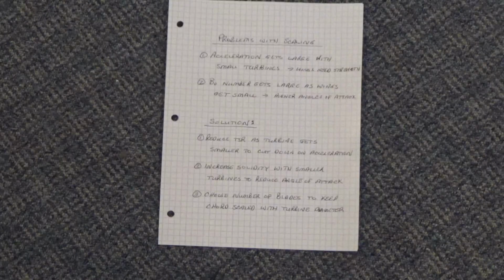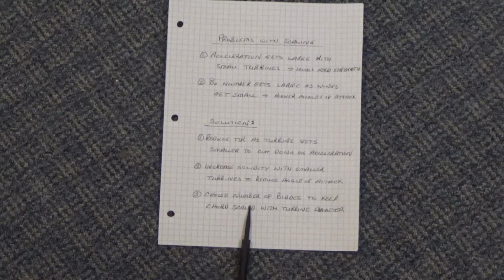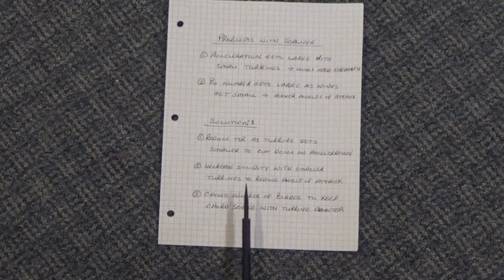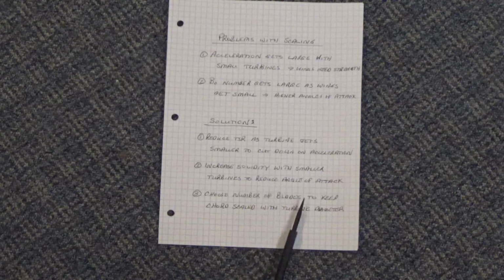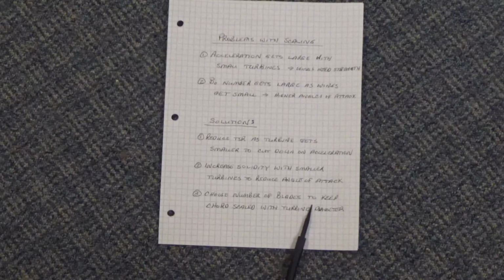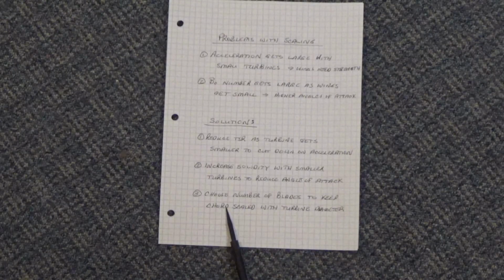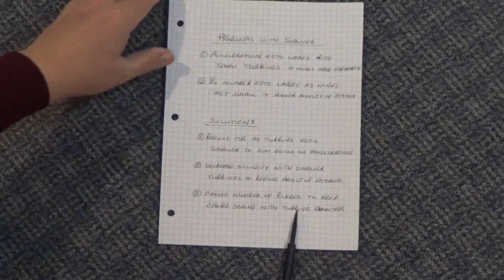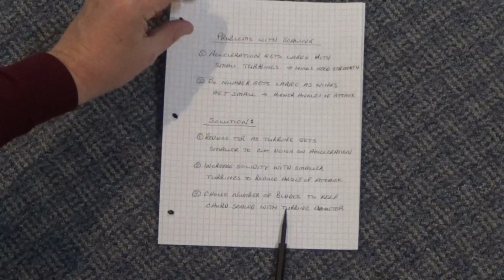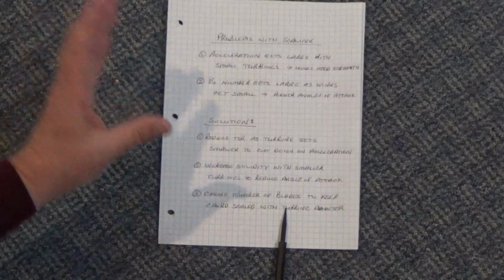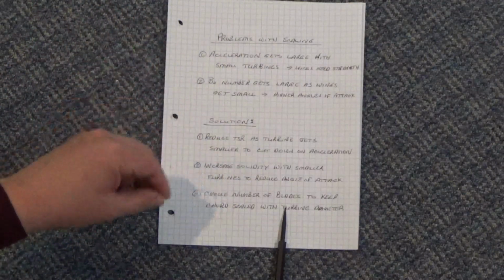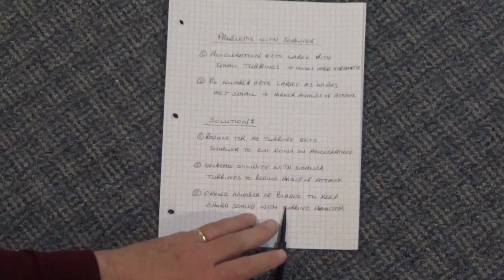And one thing we want to do is increase the solidity, but we don't want this chord to go larger because of this increased solidity. So one thing you can do is change the number of blades to keep the chord scaled with the turbine diameter. Okay, so if you have the turbine diameter, you can have the chord, but then you just put more blades on to keep your solidity up.